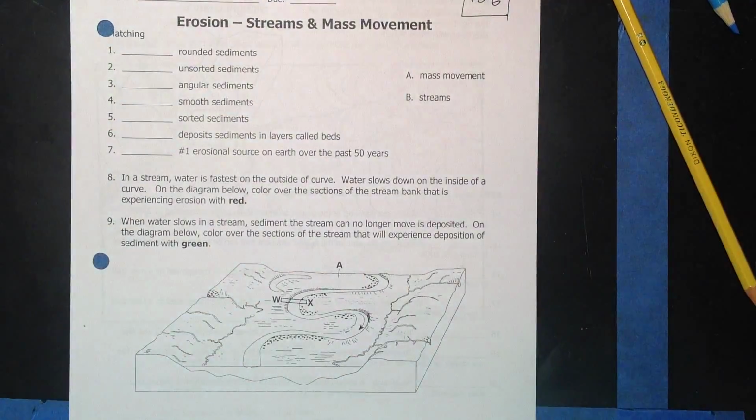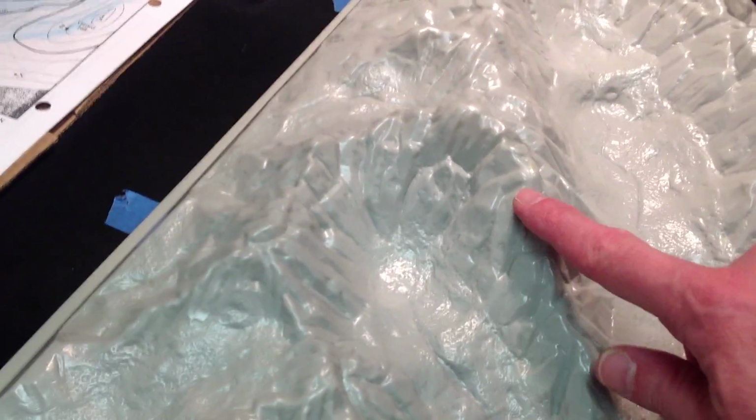Let me try to explain this here. I have this model, okay? Let's see how this works. If this is a river right here, you see this is a drainage divide. Water that falls here will go into a river down here, and the water that falls on this side of it will go into this river. They will probably meet up down here somewhere. So this is the whole of this particular river right here.